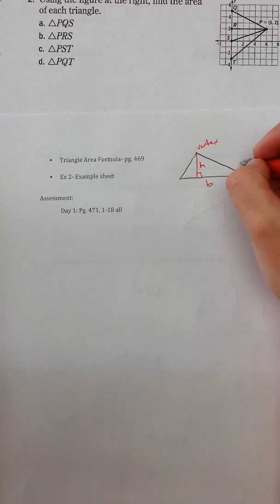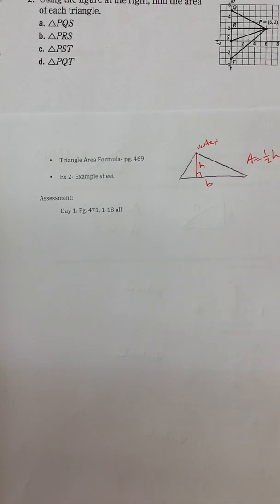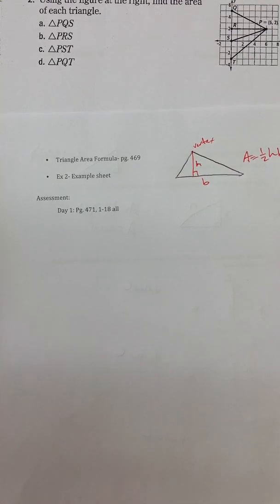So you can use that same formula, area is equal to 1/2 your height times your base, but this time your height isn't one of the legs of your triangle. It's a straight line from your vertex to the opposite side, making that 90-degree angle there. So it's the same formula, just your height comes from a different spot.